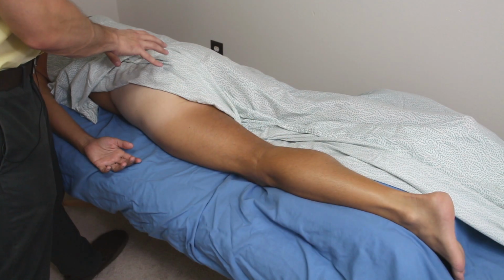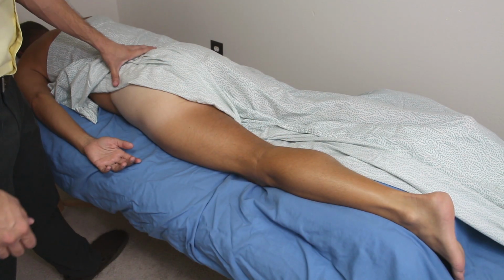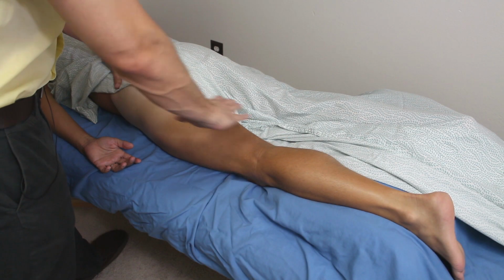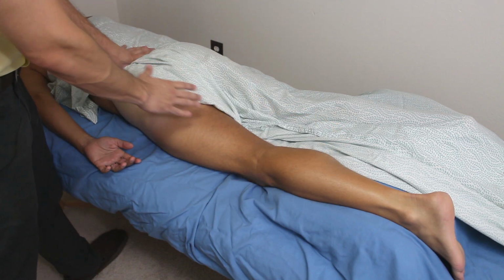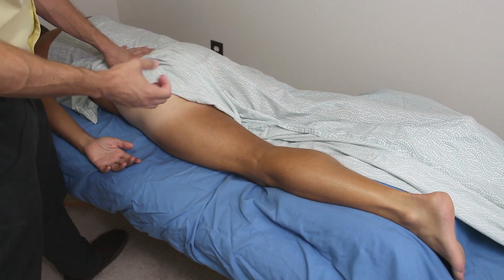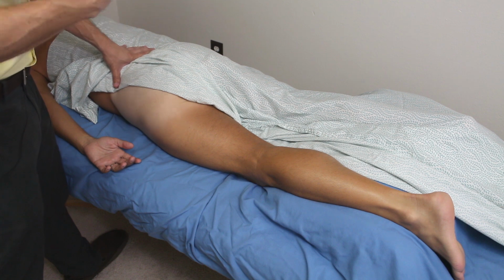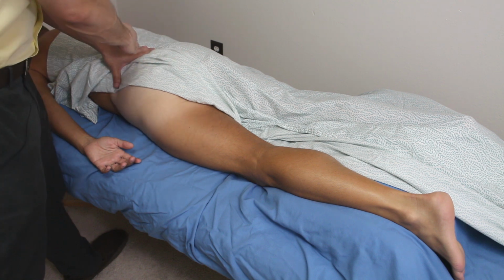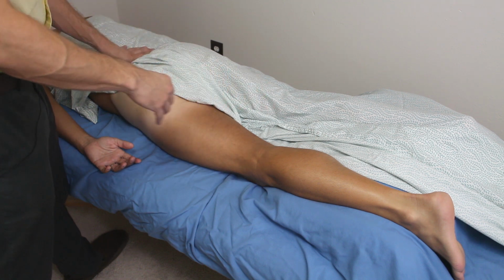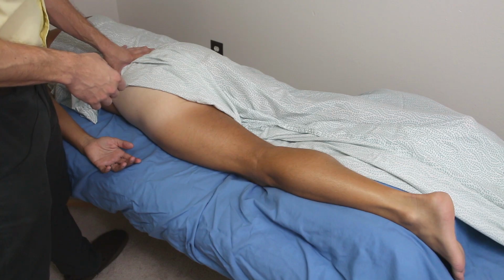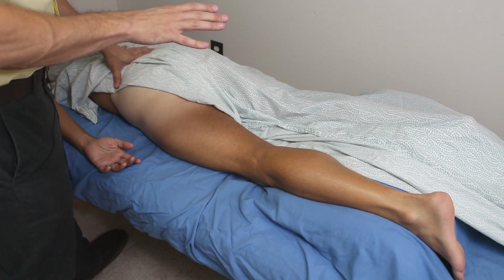So sciatica is pain in the buttock, in the low back, and that sometimes travels down the leg. And the part that travels can feel like a burning, it can feel like a stabbing pain, it can even be a numbness. The sciatic nerve itself is a mixed nerve. It's both a motor and a sensory nerve, so it can also be involved in weakness.